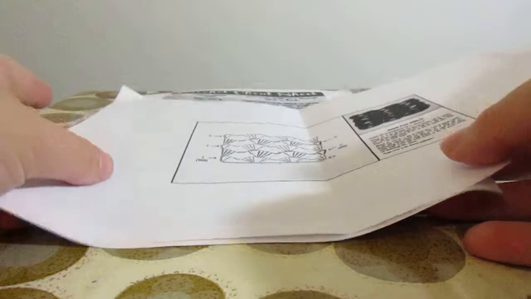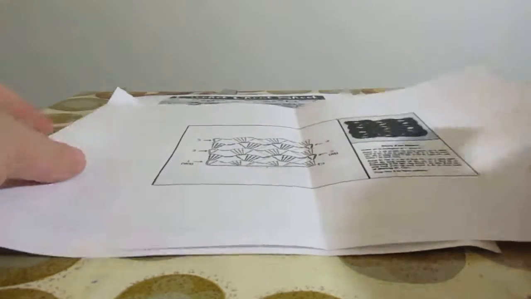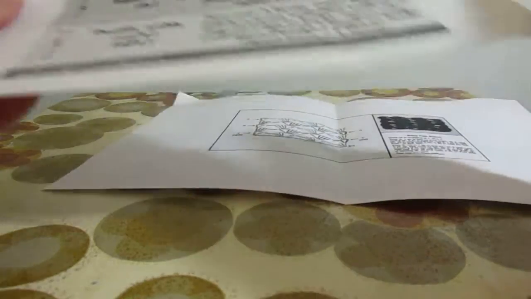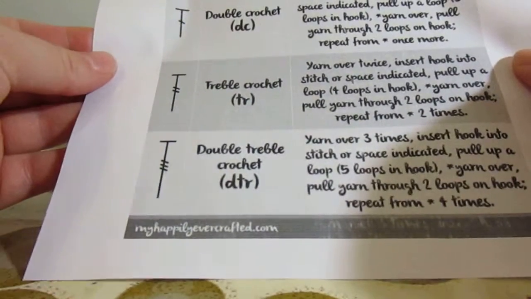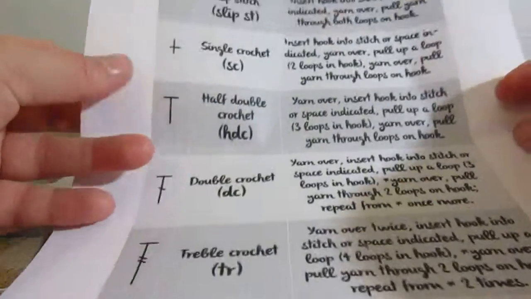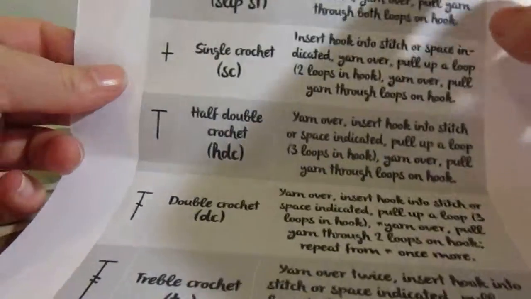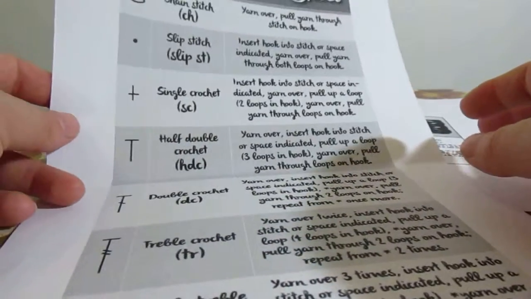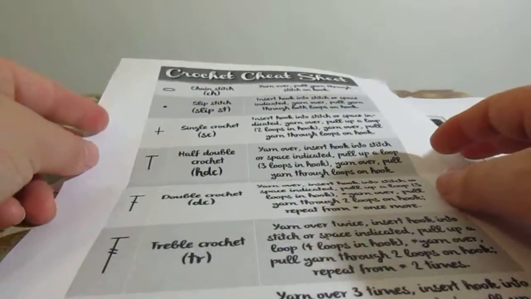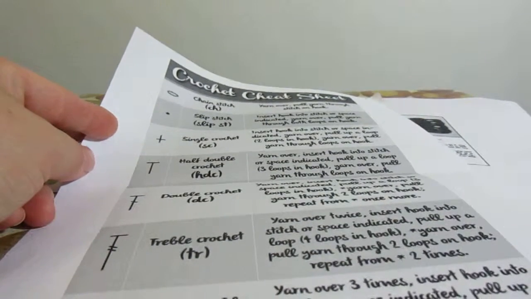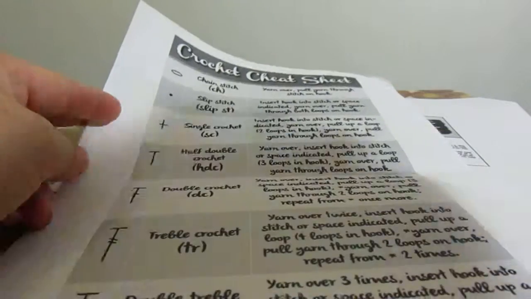Hi, today I'm going to explain to you how to crochet from a chart. I know there are a lot of symbols. I've printed a sheet which came from myhappilyevercrafted.com, and it's a sheet on the 7 basic crocheting stitches you'll see on a chart. There are a lot of different stitches. There's front post, back post, cluster stitch, shell stitch.